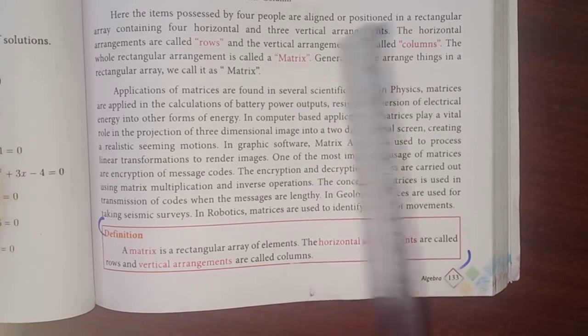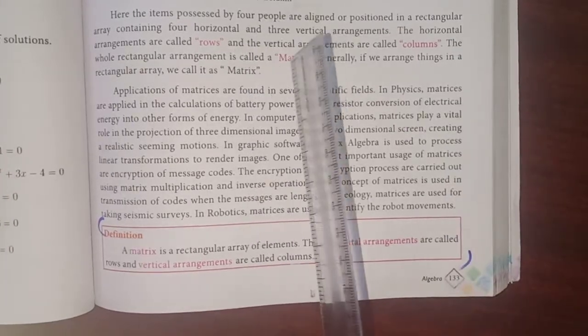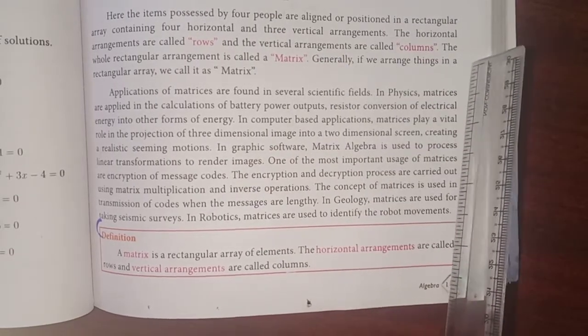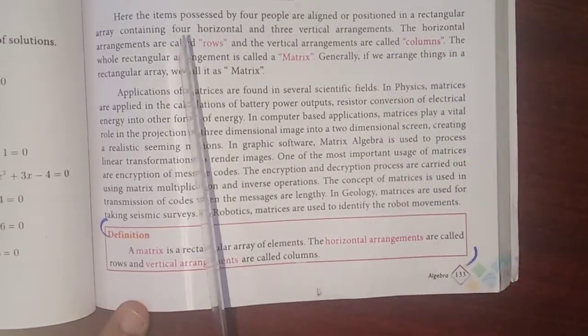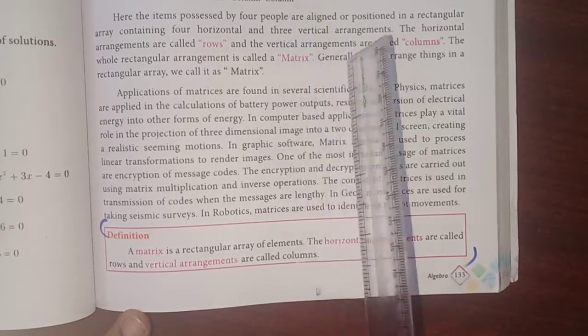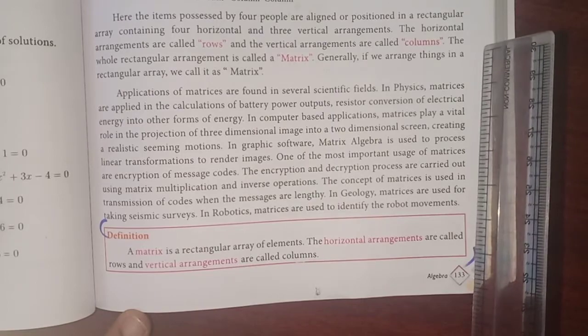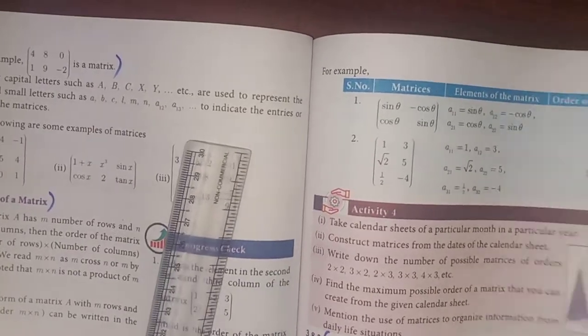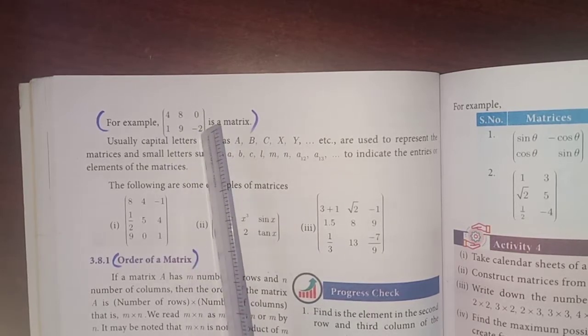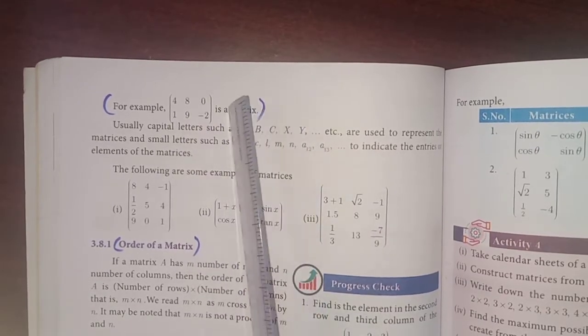So remember, the rectangular arrangement is called a matrix. So again I tell you, the rectangular arrangements of the numbers or elements is called a matrix. For example, 4, 8, 0, 1, 9 and minus 2 given. It's a matrix.